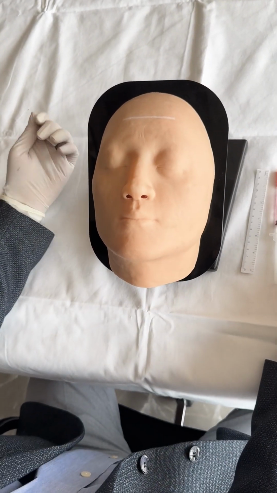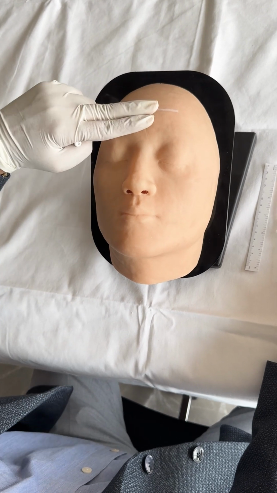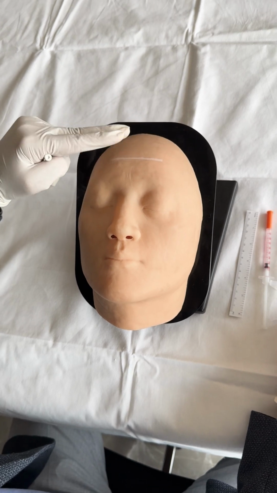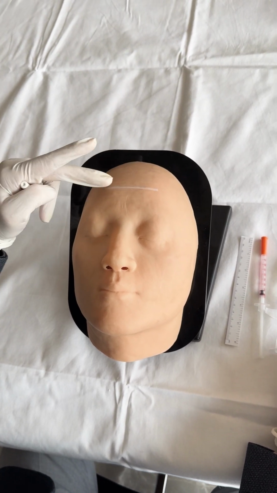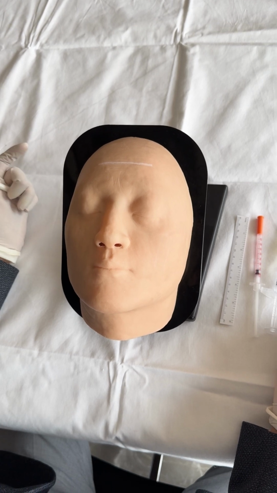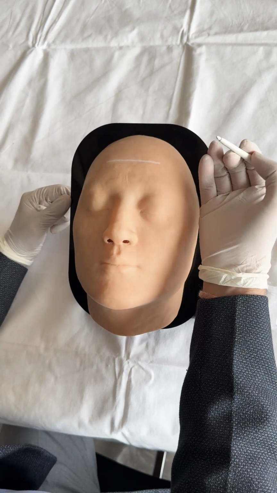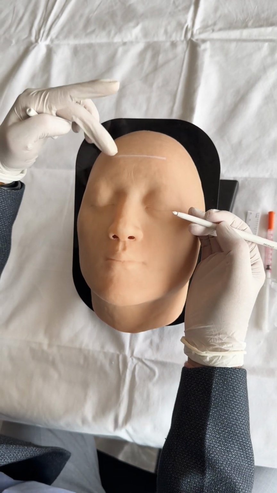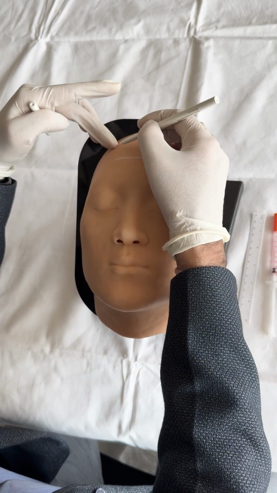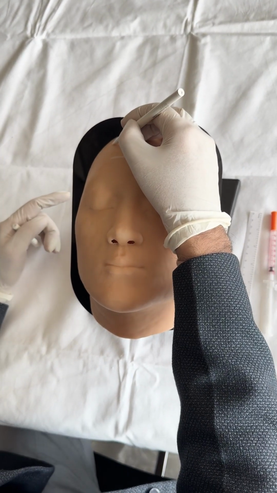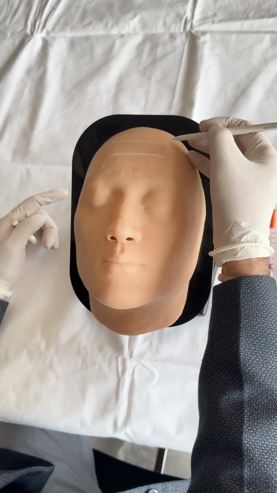Let's mark a line on the forehead, which is supposed to be the first line, two finger widths above the arch of the eyebrows. Start marking the lines in a similar fashion as we do on a real patient's face, marking the various lines where exactly we want to place the botulinum toxin injections. We can draw the lines in the mid-pupillary line very easily in these models.